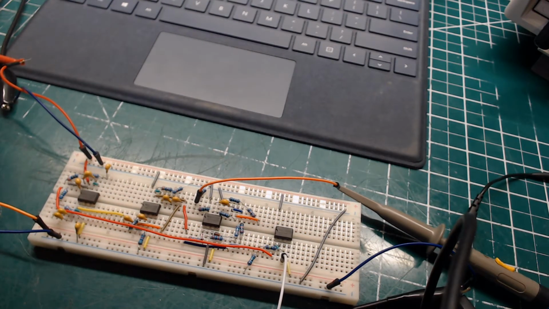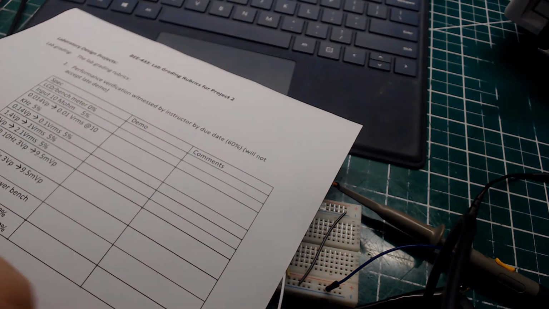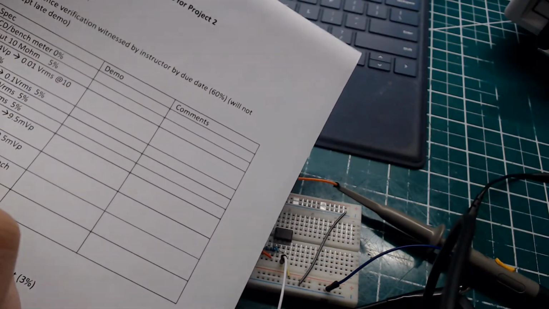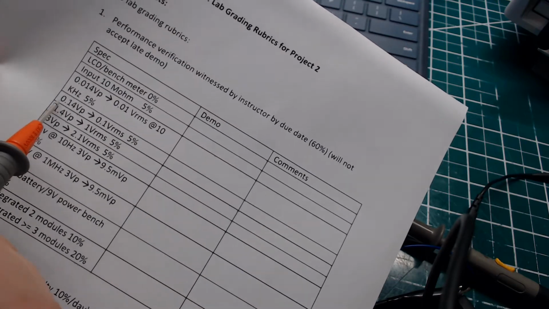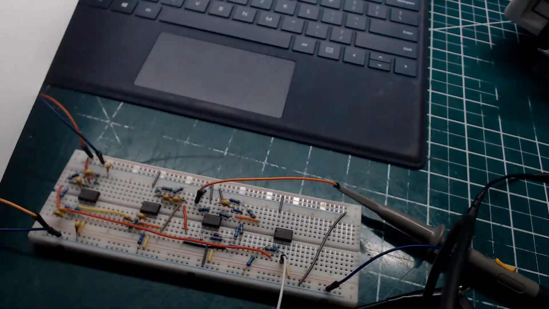The next test is the input and output test. I'm going to start with the 3, then the 1.4, then the 0.14, then the 0.014.